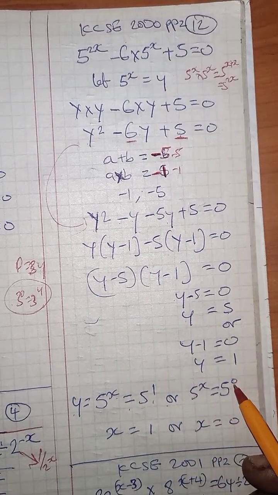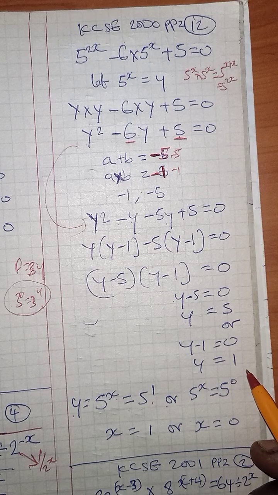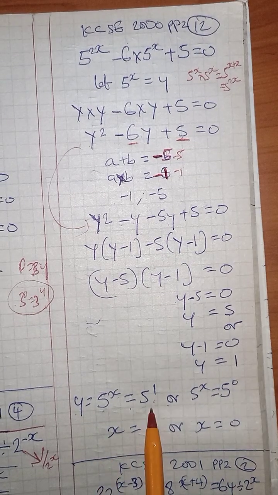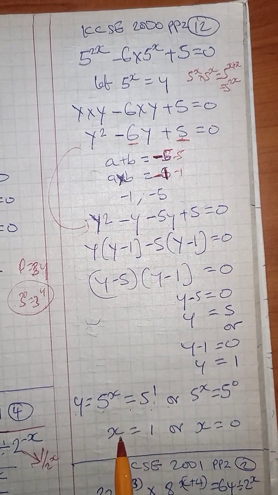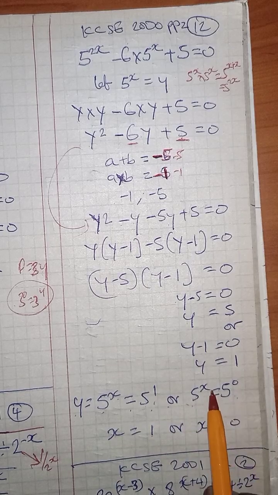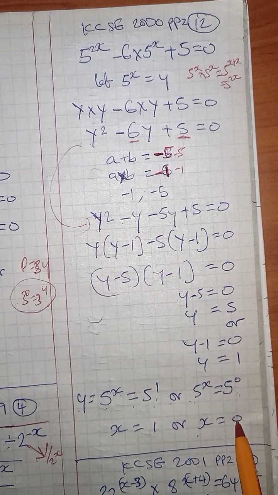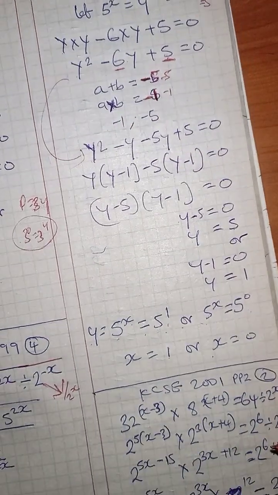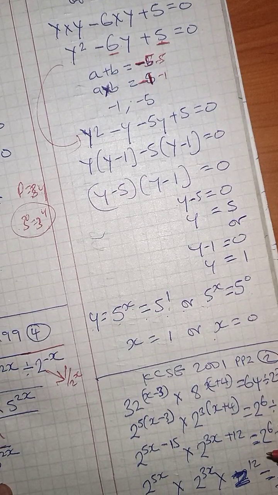5^x is equal to 5 raised to the power of 0. Now, since the base is the same here, it means our x can either be 1, and since the base is the same, it also means our x can be 0. So for this equation, x had two values, 1 or 0.